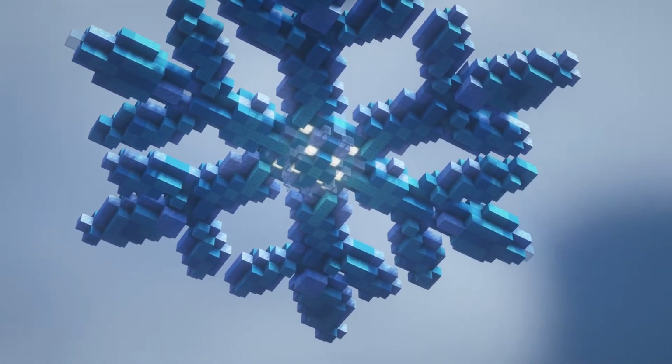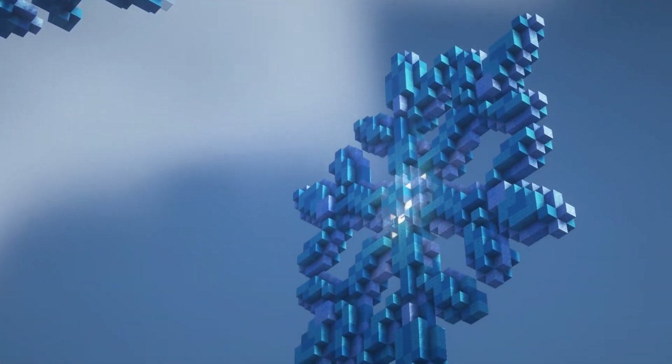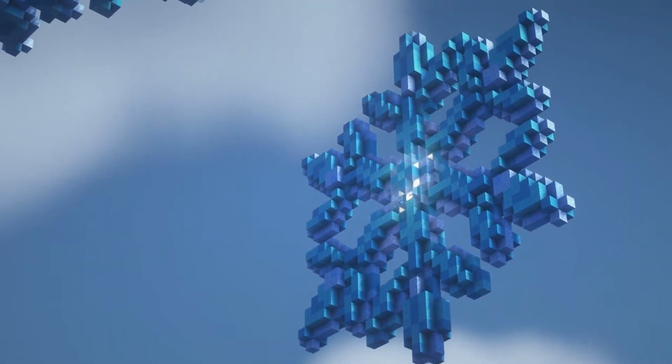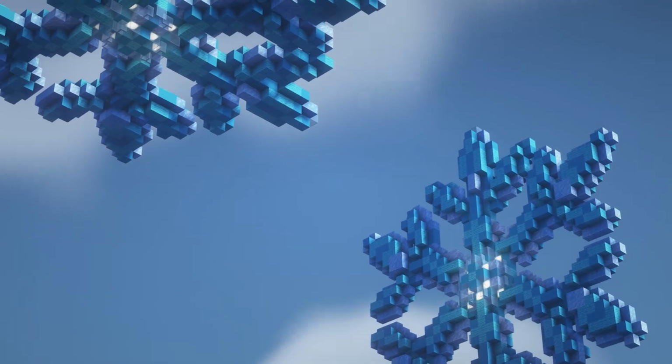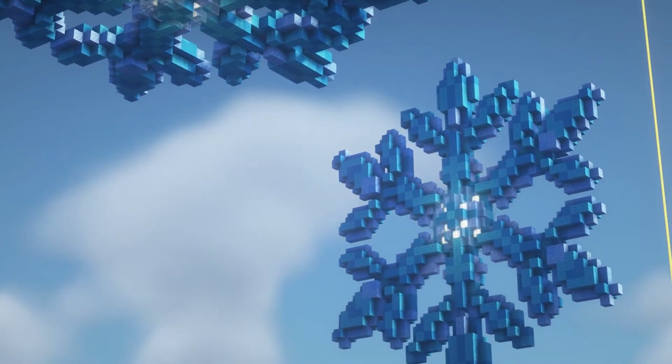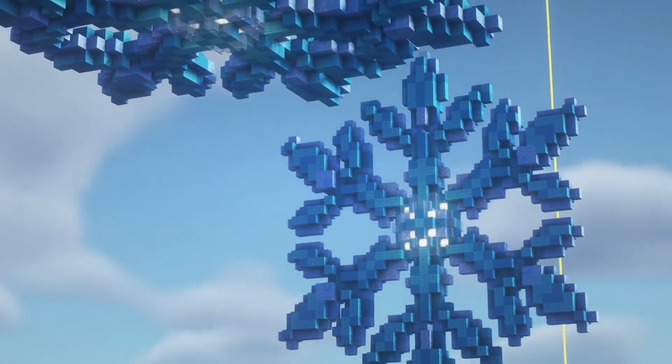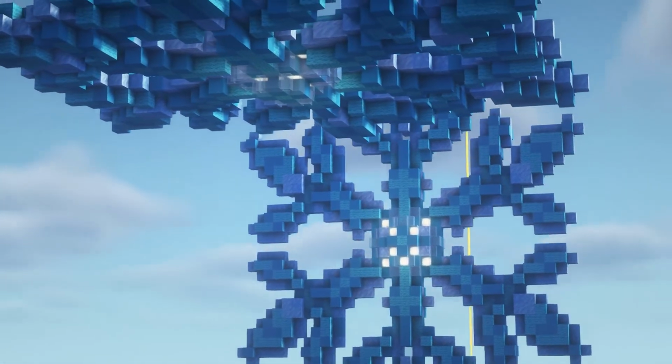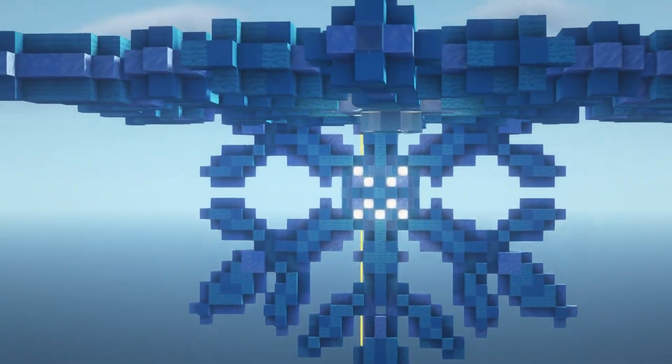I built for you today an actual snowflake. I wanted this build to be useful to anybody's world. I was just thinking that maybe you can build it and place a platform of glass onto it, so you don't have to step on its regular form, but you can still appreciate the build as you want.